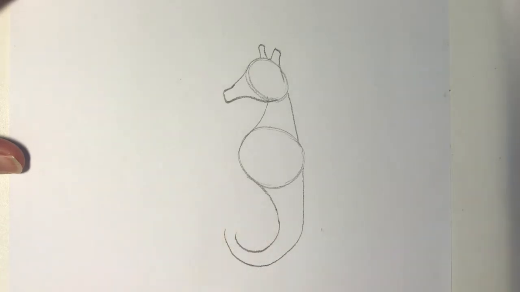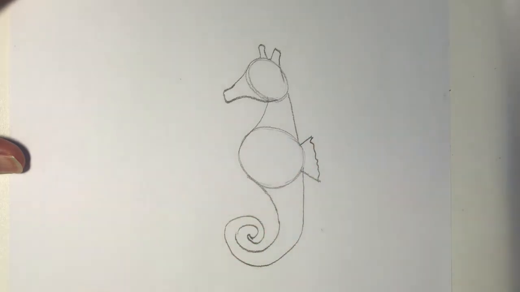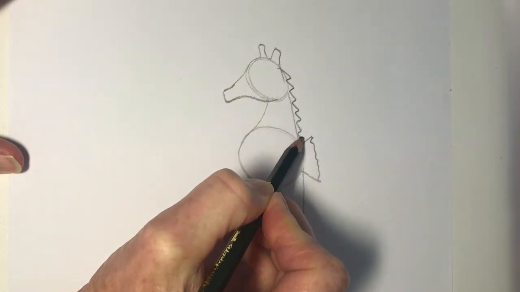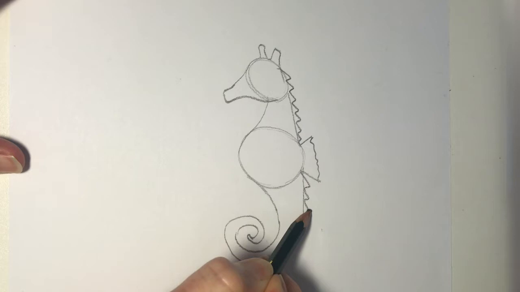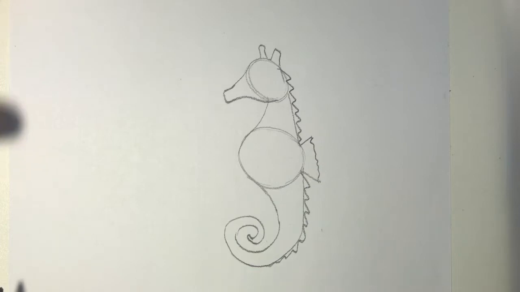When you're ready, move down to the tail and let's continue it into a spiral. Notice the tail is getting thinner and thinner as it curls inward. There's also a little fin on the back of the seahorse. You can add that now. Create whatever bumpy texture you would like to draw along the back of the seahorse. Remember all the pictures that we saw earlier? Feel free to go back and look at some of those.